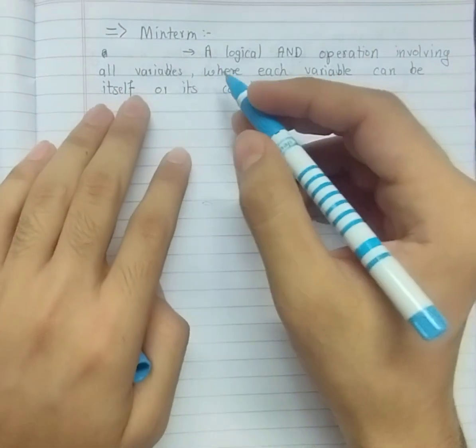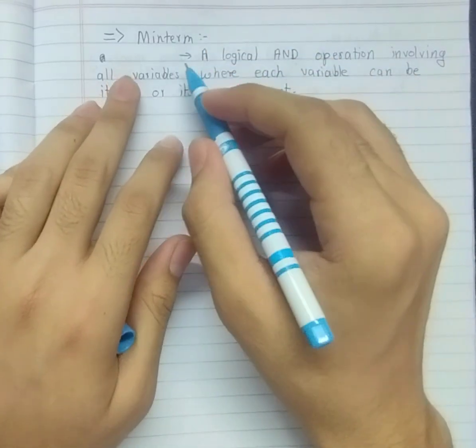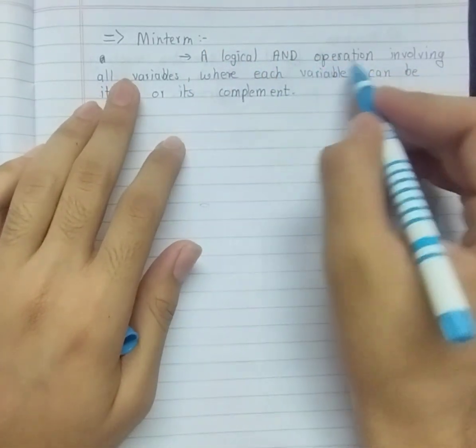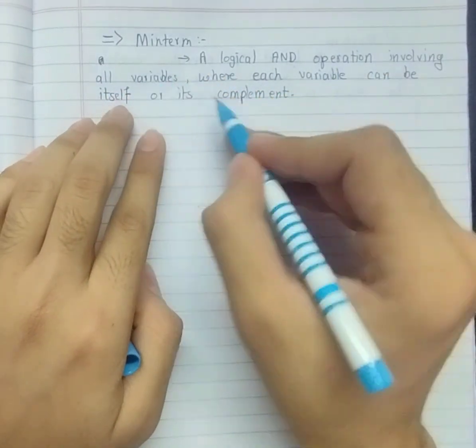Hello guys, today we are going to learn about minterms and maxterms. So first we will start with minterm. A minterm is a logical AND operation involving all the variables where each variable can be itself or its complement.